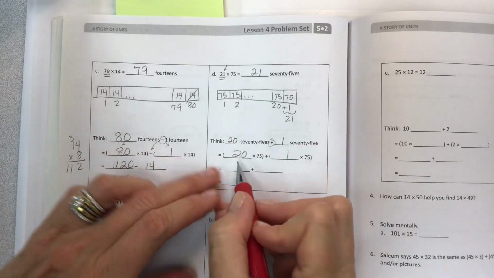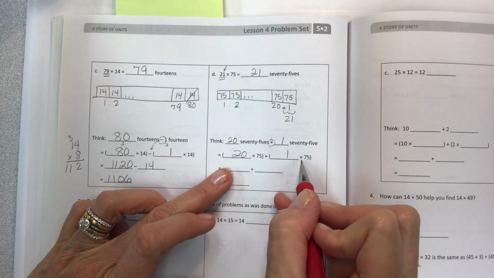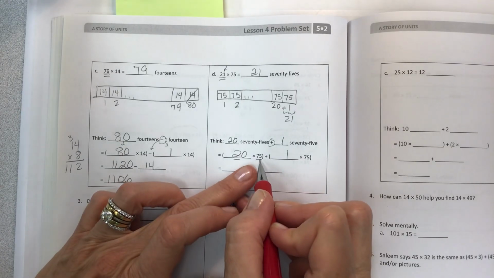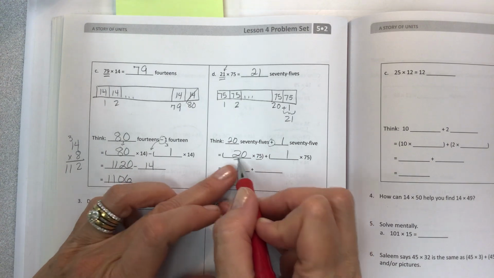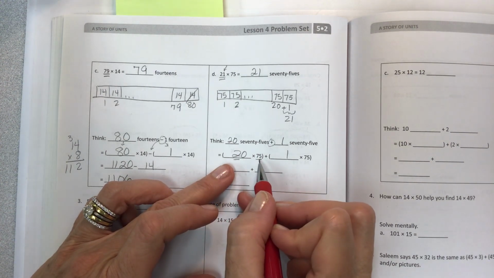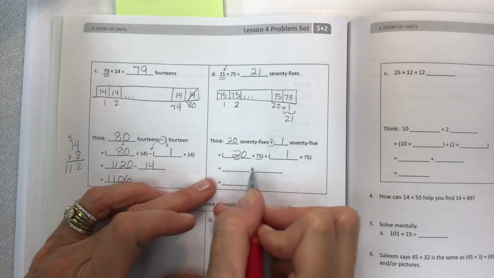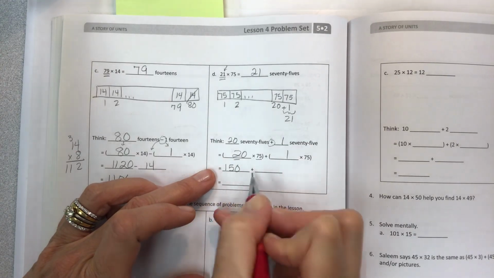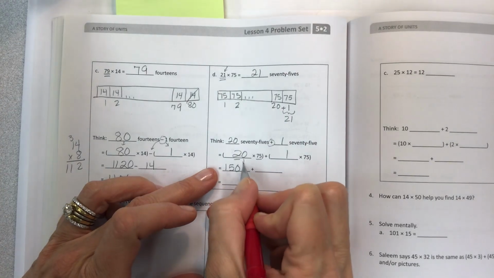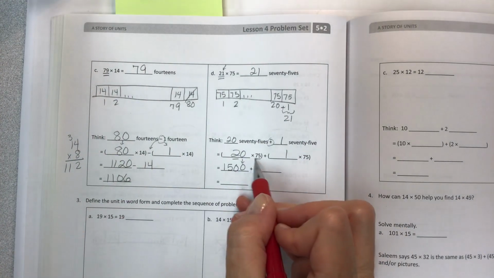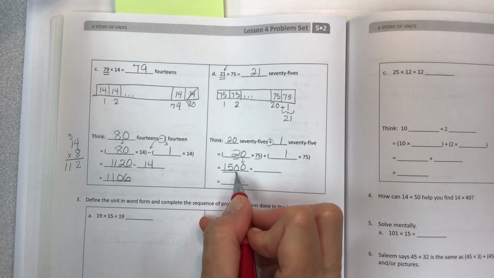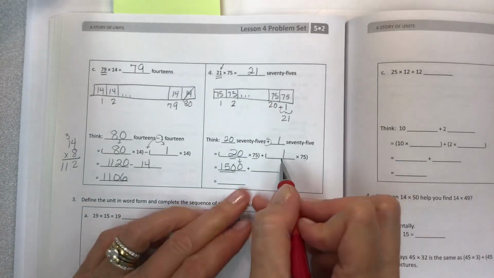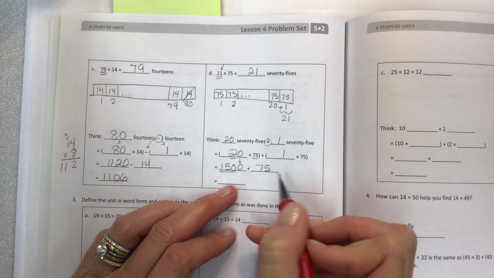So rewrite your standard form, 20 times 75 plus 1 times 75. Now we have to solve this one, which we can do. If you have 3 quarters twice, then you have a total of 6 quarters, which is worth $1.50. So 75 times 2 is 150, but don't forget the 0. So 75 times 2 gives you the 150, and then this is the 0 from the ones place. Then we have 1 times 75 is 75.